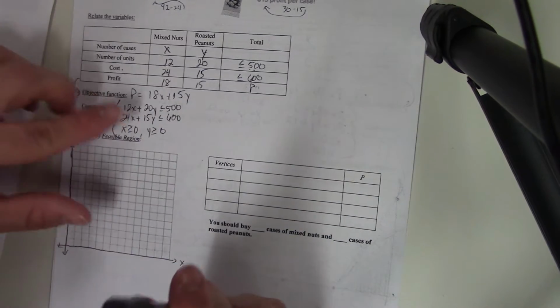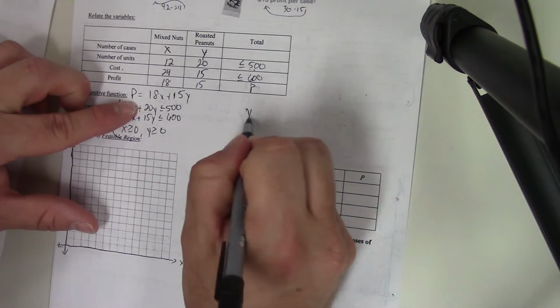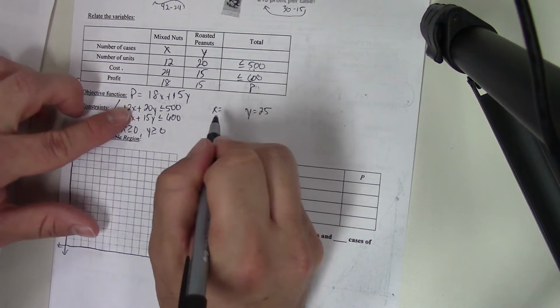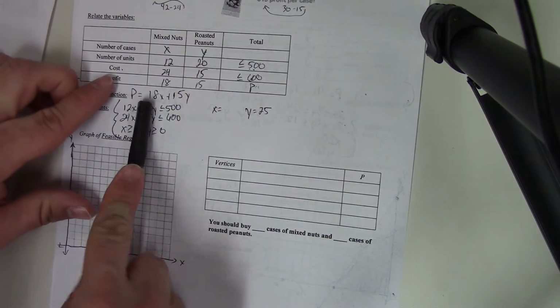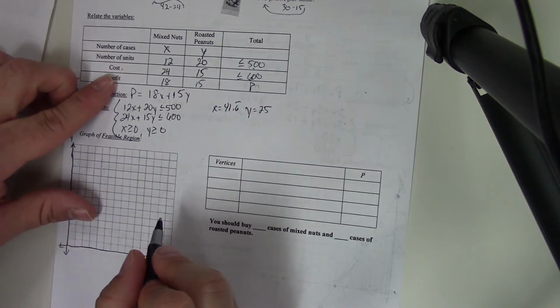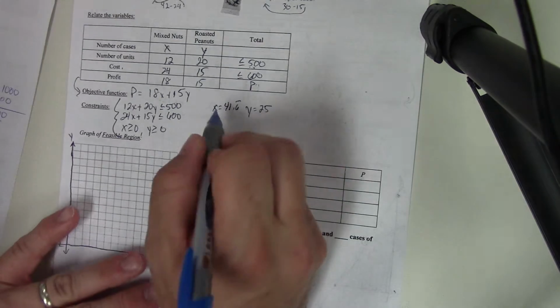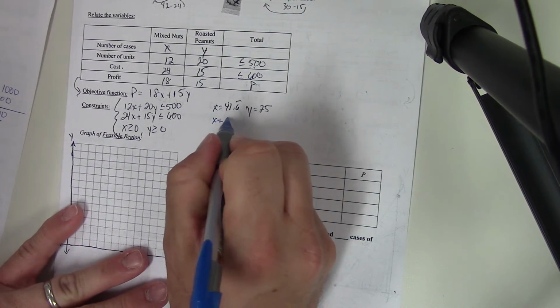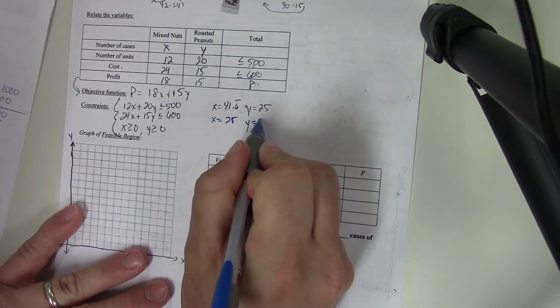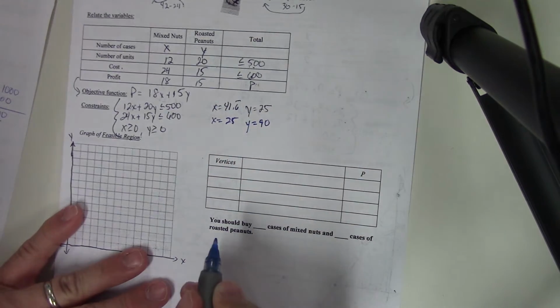So again, for this, I'm going to divide that out. I'm going to get Y to be 25. I'm going to get X to be, well, 500 divided by 12. It doesn't come out real pretty. It's 41.6 repeating. Okay. For my other line, when I divide X out, this works out a little nicer. It's 25. When I divide the Y, 600 divided by 15, it's 40.